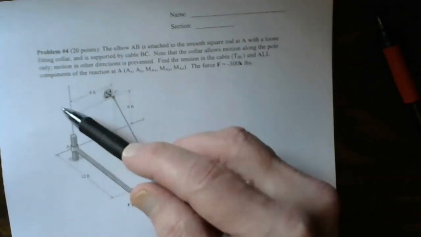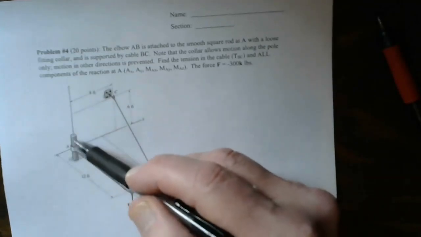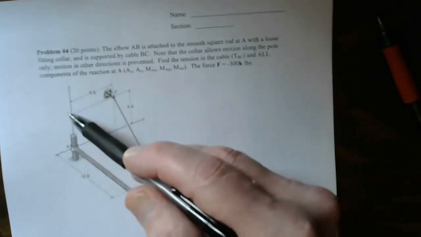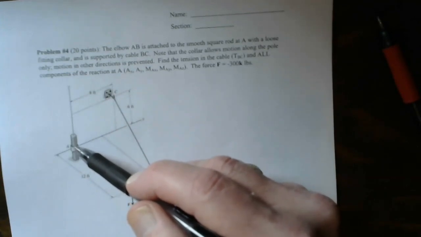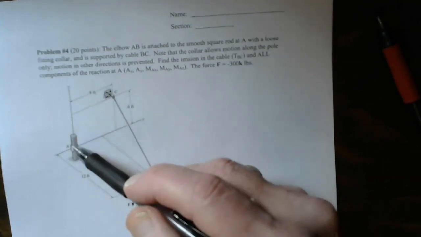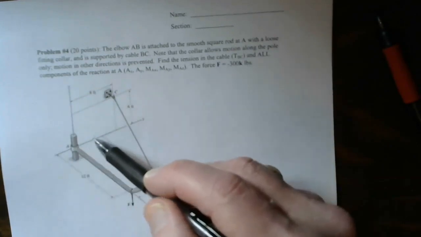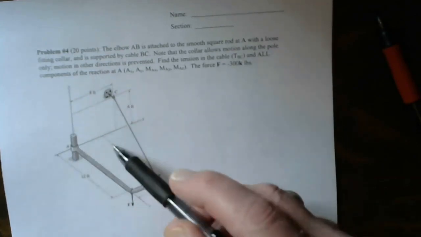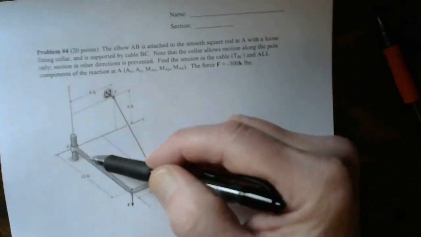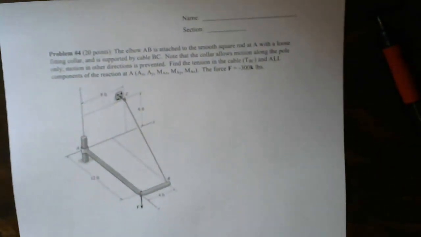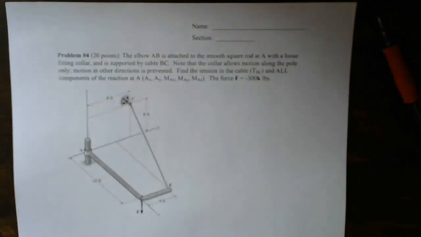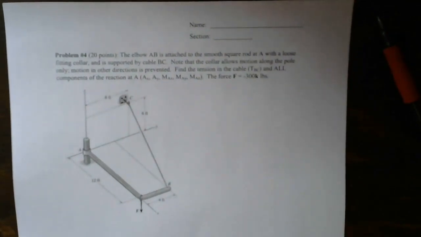If you look at the axes, this is the z-axis. So motion is possible in this direction since the collar is loosely fitting, but all other motion is prevented. In other words, it cannot translate in the y direction. And make sure you note the axes. Here's the y direction. It cannot translate in the x direction, and it also cannot rotate about any one of the three axes.